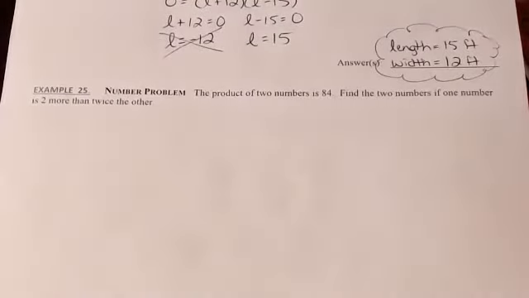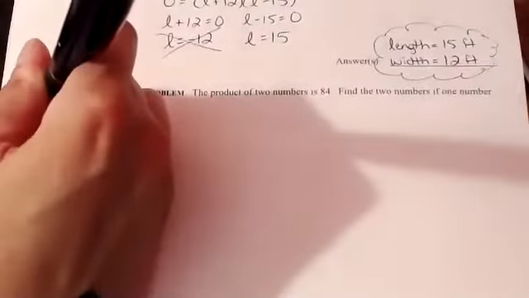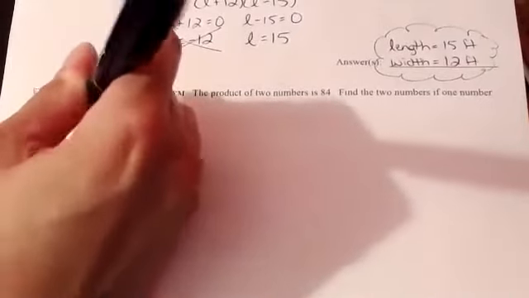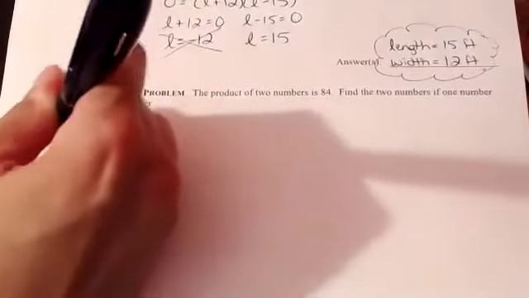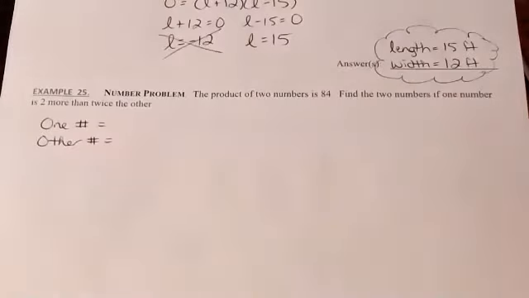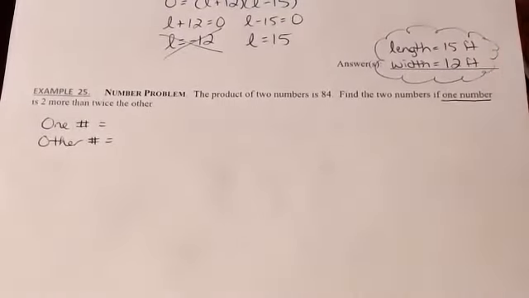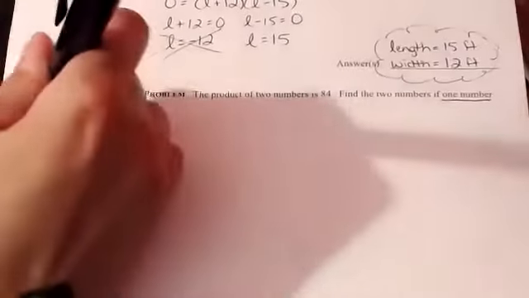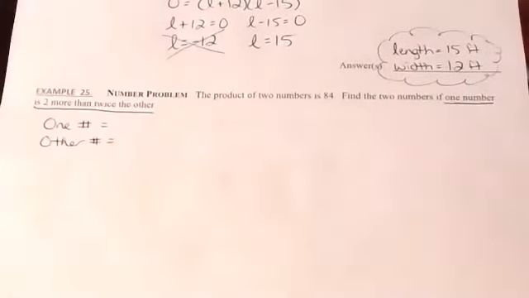Okay, so I have my one number and I have my other number. These are my two characters in this word problem. I'm told that one number is two more than twice the other.